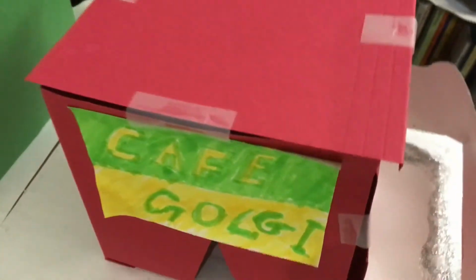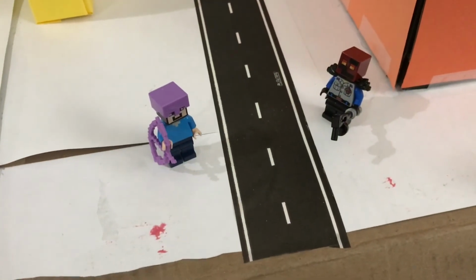Cafe Golgi. I don't know what I'm doing anymore. Pretty funny name, though.